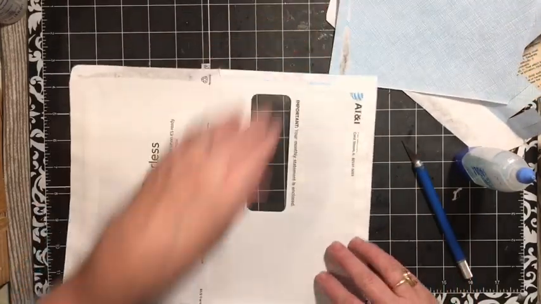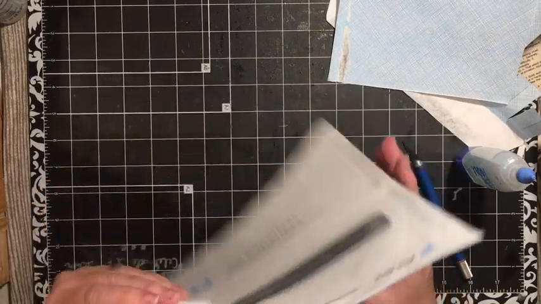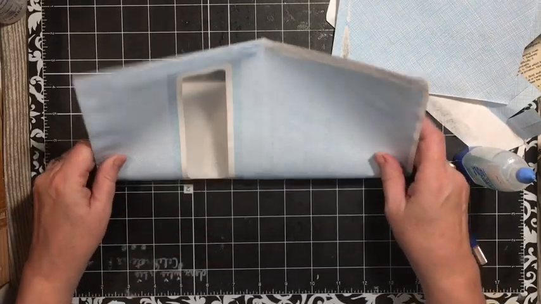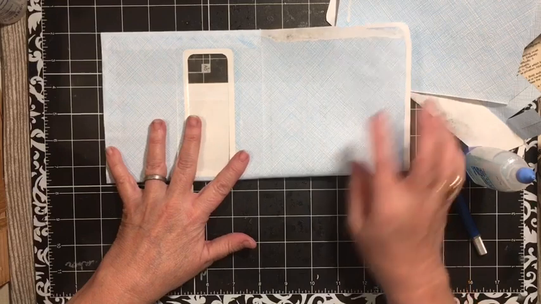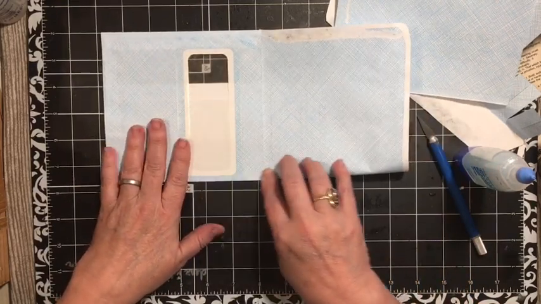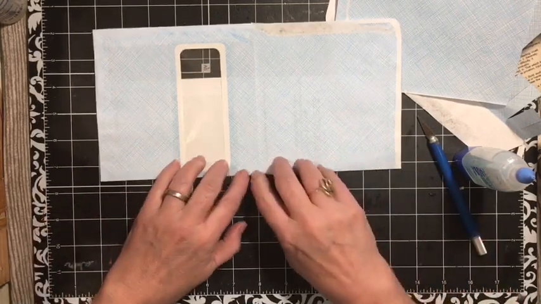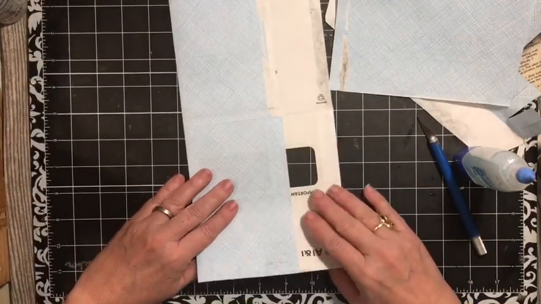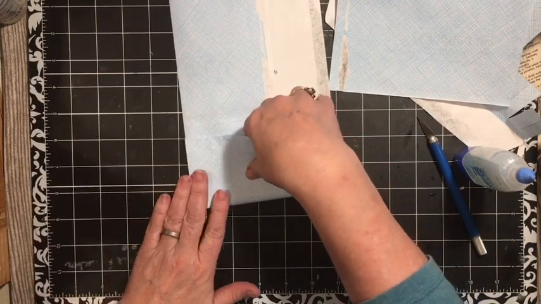So the next thing we're going to do is flip our envelope up, okay? So like this, right here, you want to leave an area down below here, at least a little bit. So there we go. And then we're going to take this and fold this at the places that are already folded on the one side.